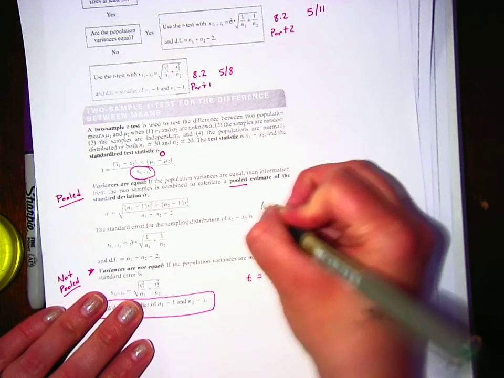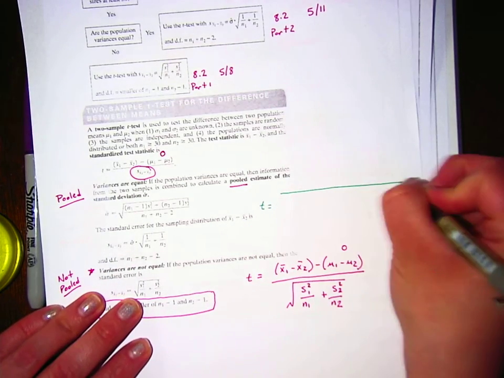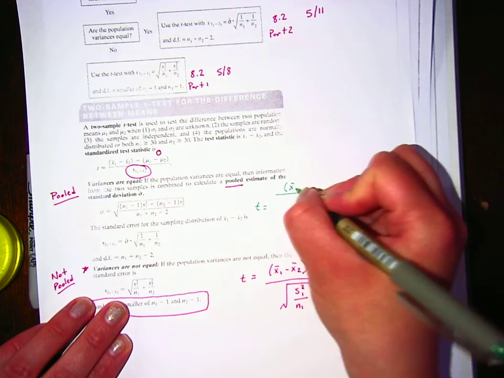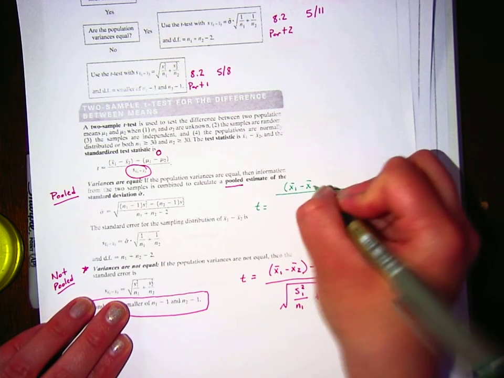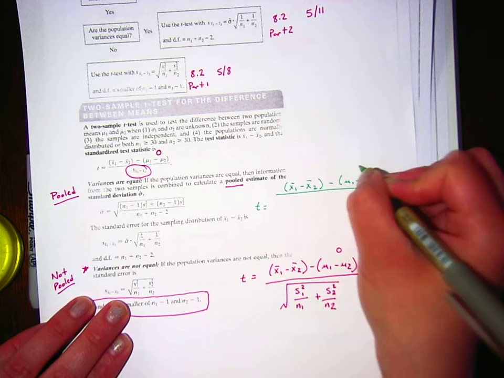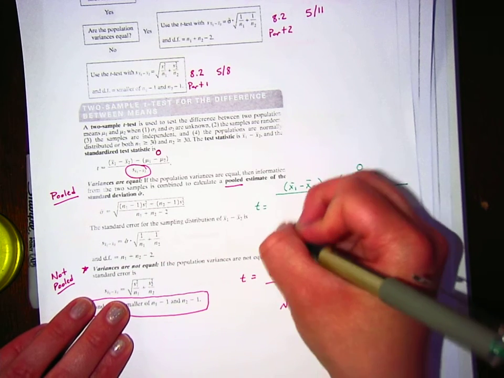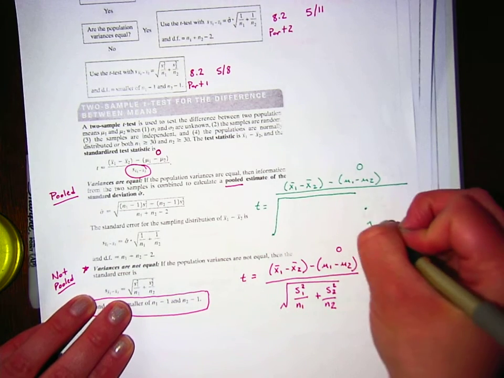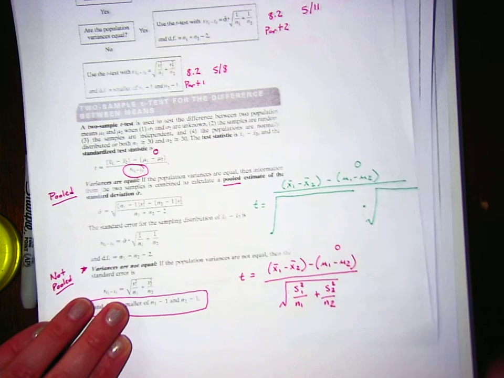So here we go. T is equal to giant fraction with so much room on the bottom. On the top is going to be x bar 1 minus x bar 2 minus mu 1 minus mu 2, which is 0. And then on the bottom, we've got a giant square root times a lesser square root, but still pretty big.